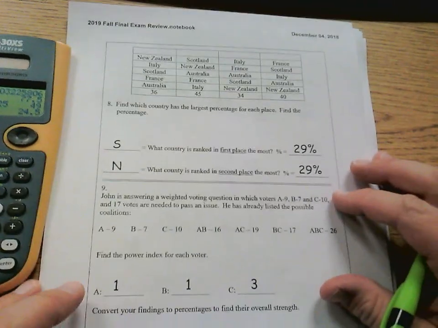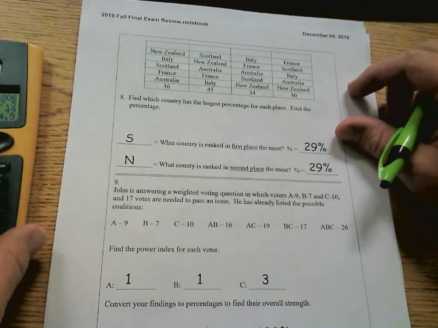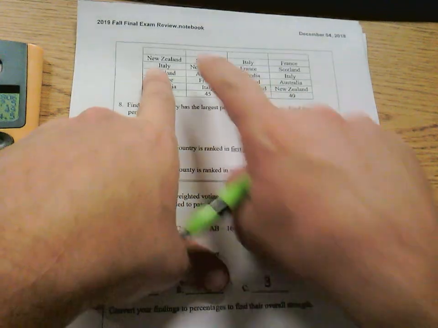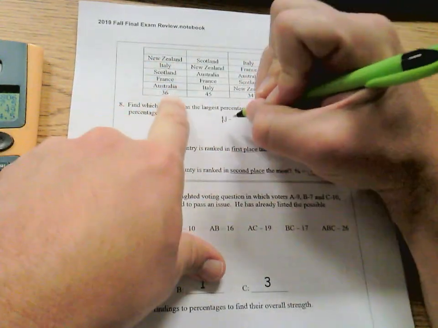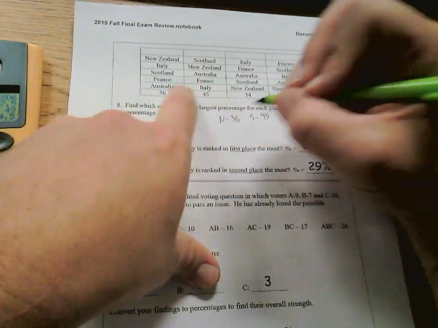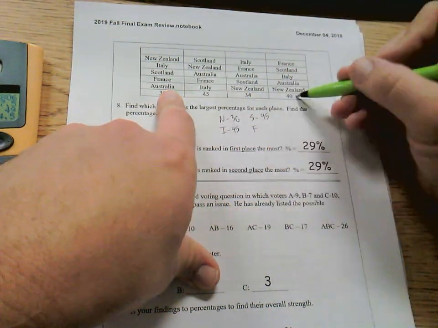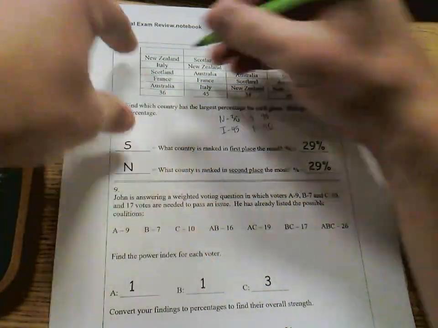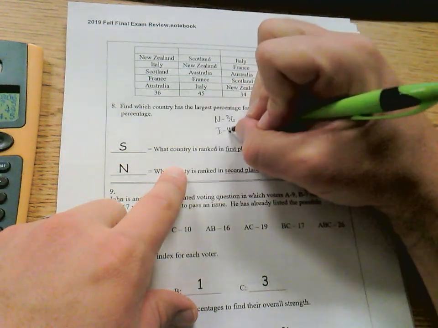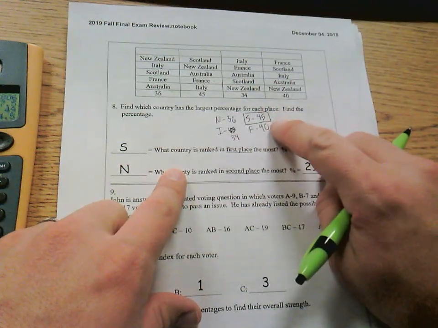All right. Find which country has the largest percentage for each place. I'm specifically asking for first place, so I look at the top row. New Zealand has 36 votes, Scotland has 45 votes, Italy has 34, and lastly France has 40 votes. So Scotland ended up being our top dog.